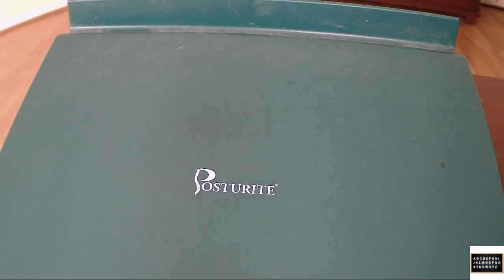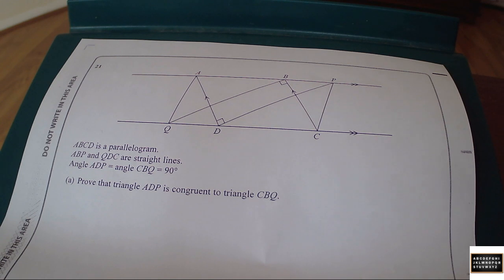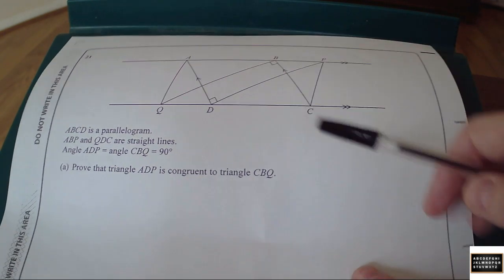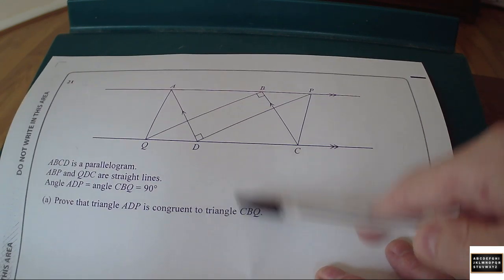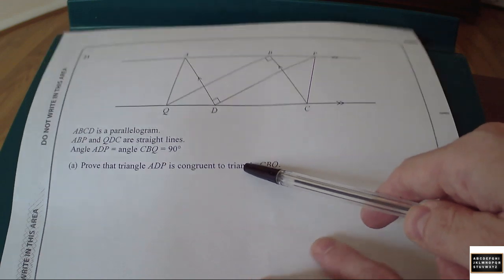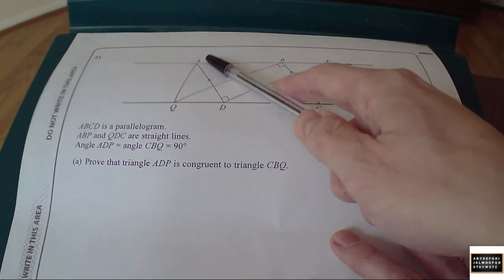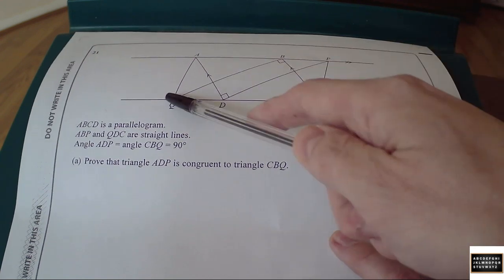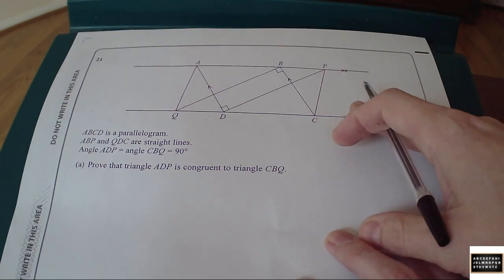The last question is a bit of a fiddle. It's this one here. It's worth 5 marks, so it's not one that's trivial. It definitely does need some thinking. But you need to know a lot about congruent triangles because this is all about congruent triangles. Now the first part says prove that triangle ADP, so that's this one, is congruent to triangle CBQ, so that's this one. Okay, so we've got to prove they're 2 congruent triangles.